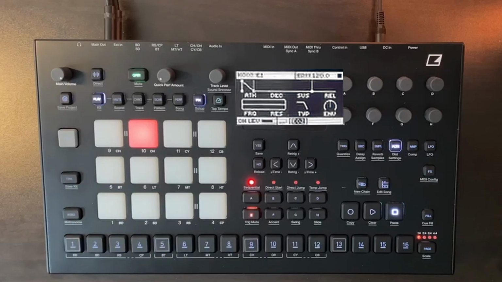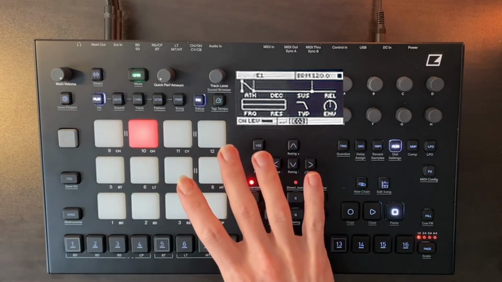Today I want to cover the chromatic mode on the Analog Rytm and the way I use it in my workflow. If you want to know how to make your beat sing by adding pitch variation to it, and how to make a fat bassline on the fly, keep watching and let's go! First, let's have a quick look at how the chromatic mode works.